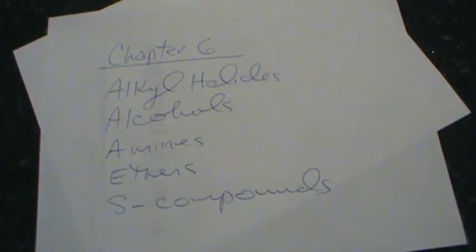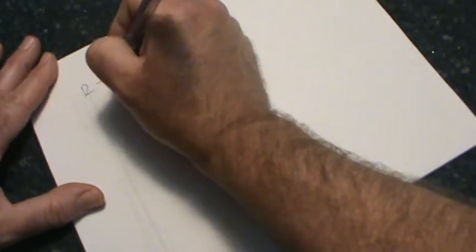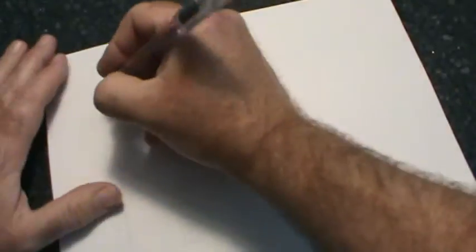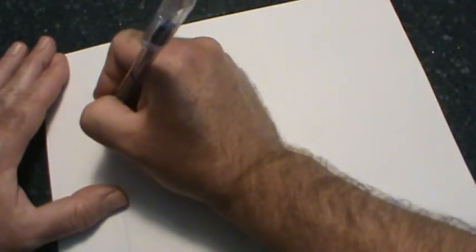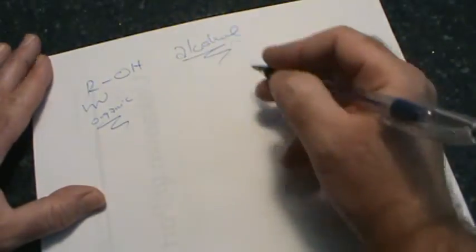Well, that takes care of alkyl halides. Let's now move to alcohols. Alcohols are very simple. They're just compounds that contain an OH group. So frequently you'll see me do something like this. I'll write R. This R just means something organic. Attached to an OH group, that defines an alcohol. So some organic moiety attached to an OH group, that's an alcohol.